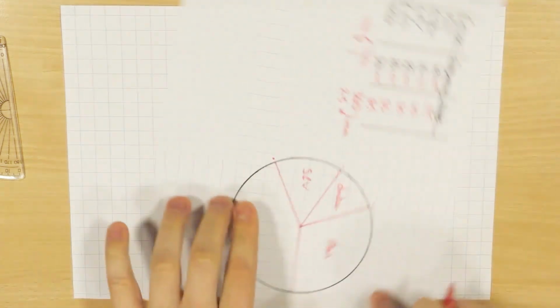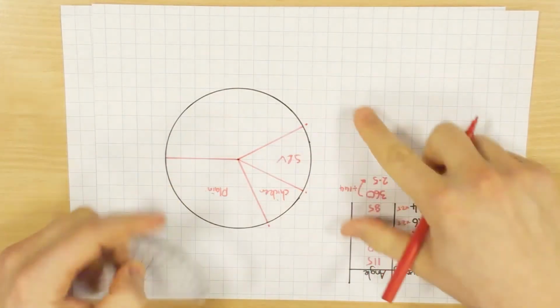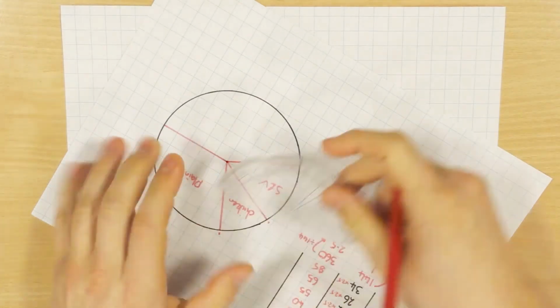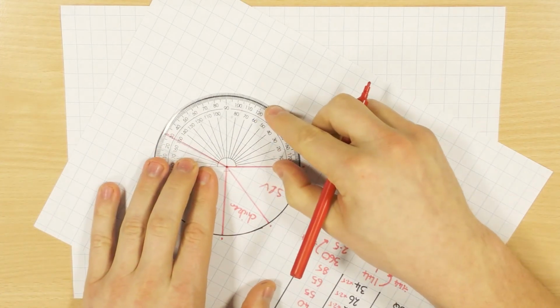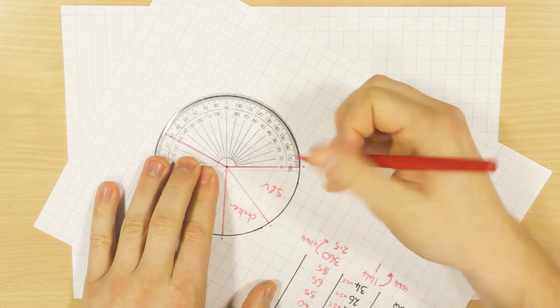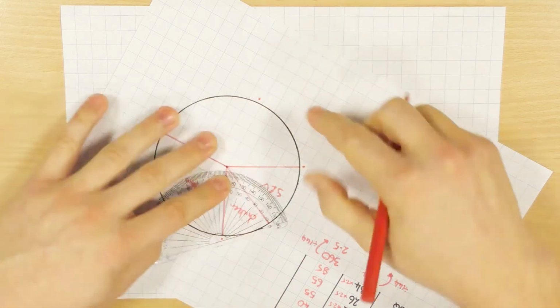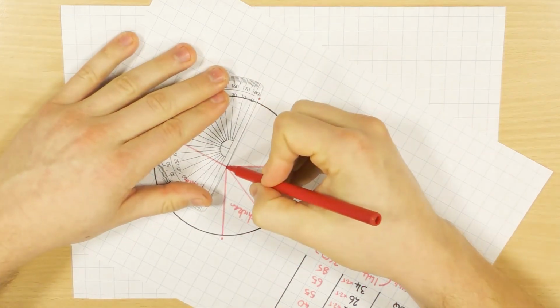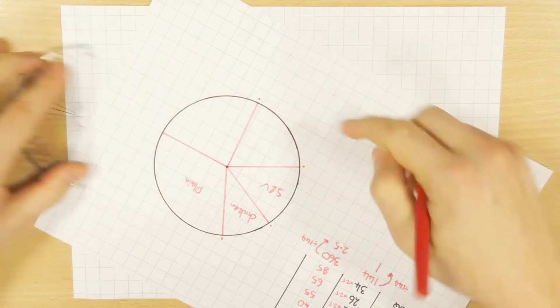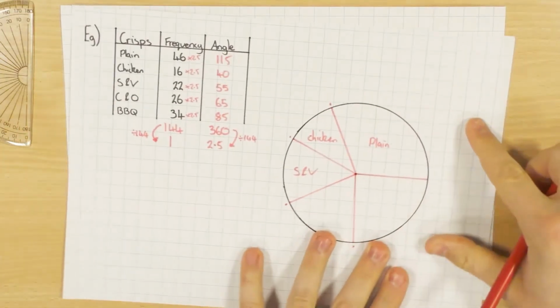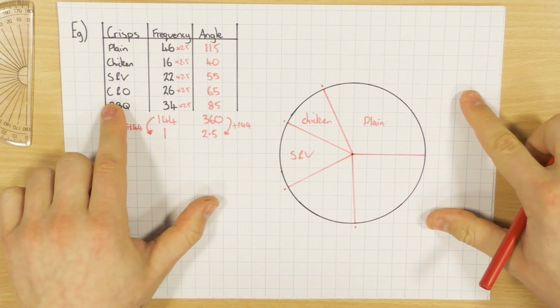Next angle is 65. So turn it round so it's parallel with you. Line it up exactly the same way, all the way around to 65. So there's 60, so 65 is there. So that one was cheese and onion.